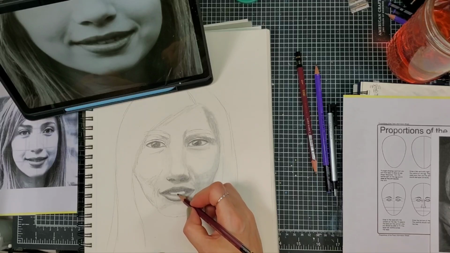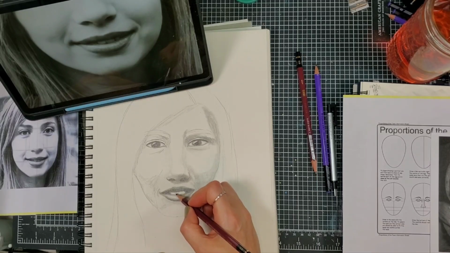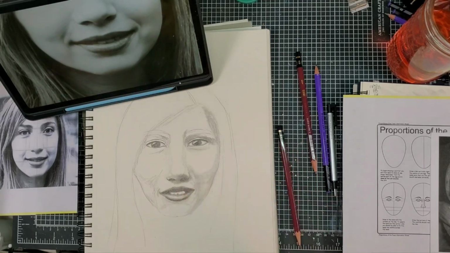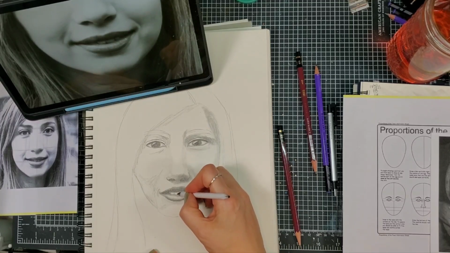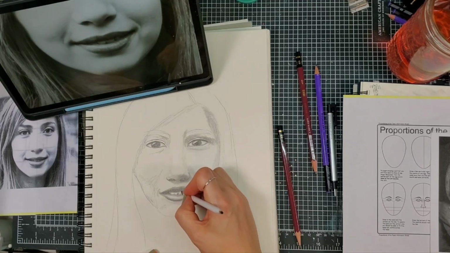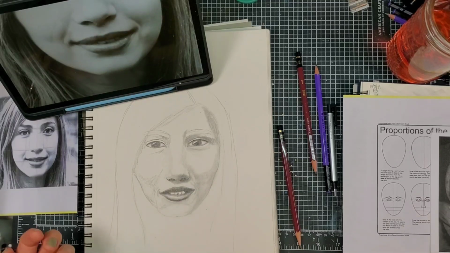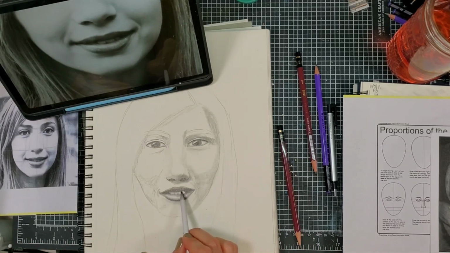And then you can see a couple little teeth in here, but I'm going to soften those. And then push them back just a tad bit.